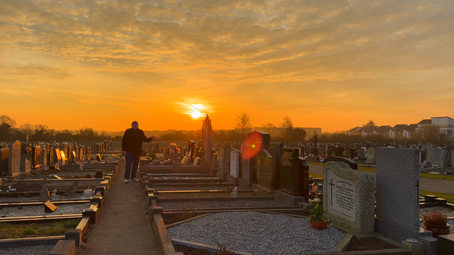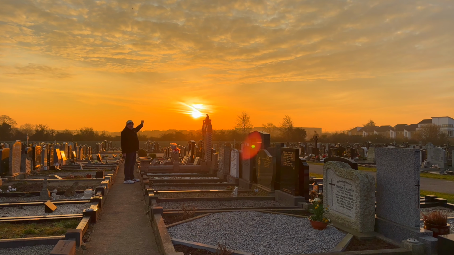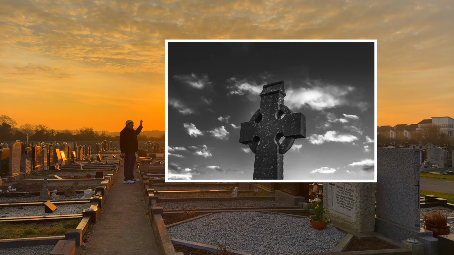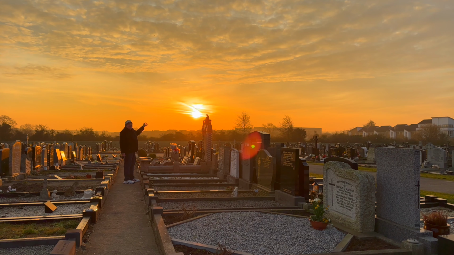I'm here in Balgriffin Cemetery this morning. I'm going to try something different. I'm going to try to use this lovely sunrise and get some lovely Celtic crosses and religious icons, religious statues, silhouetted in the morning sun. So give me a second here.